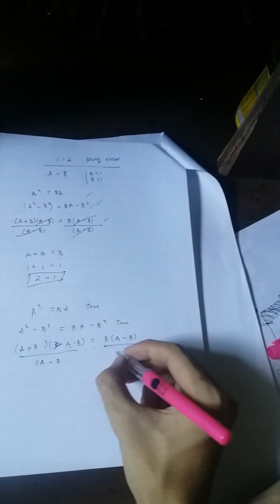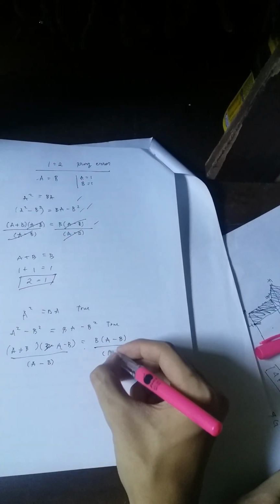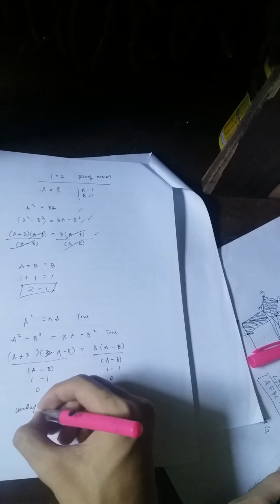Here comes the mistake. If you divide both sides by A minus B, you are dividing them by 0, because A is 1 minus 1, which is 0. So this leads us to an undefined term, and with an undefined term you cannot proceed with the entire equation. That is the problem.